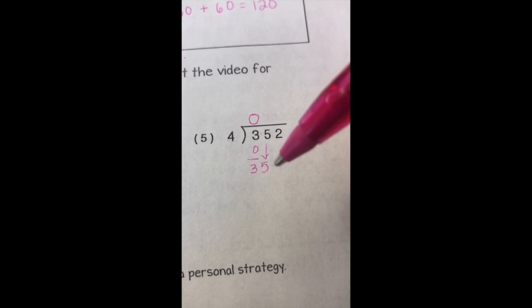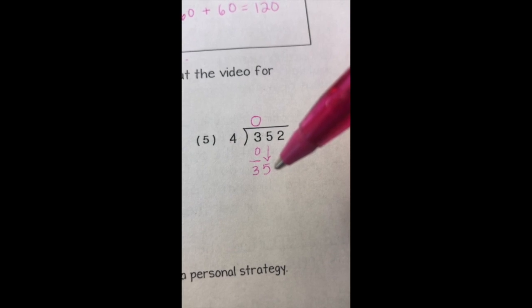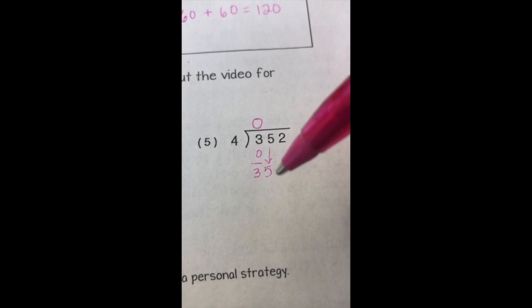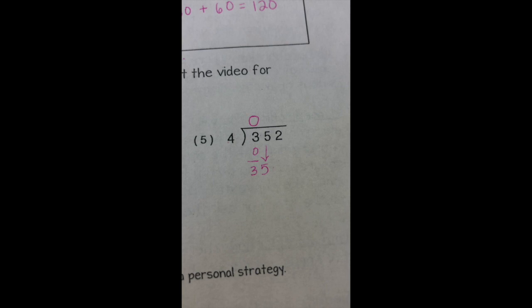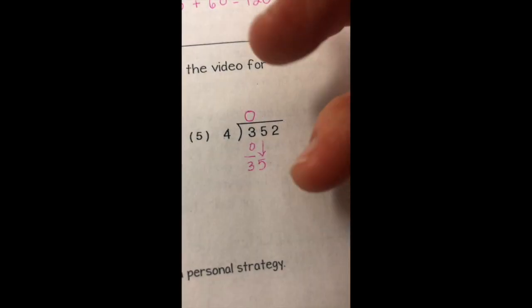Okay, I know it's not 36 because counting by 4s, I've got 4, 8, 12, 16, 20, 24, 28, 32, 36. So I can't quite get 35, but I do know that I have 32. So 4 times 8 is 32.